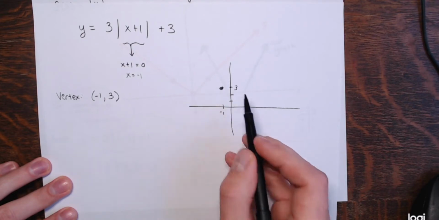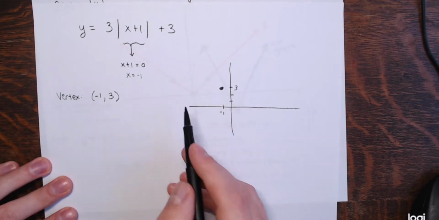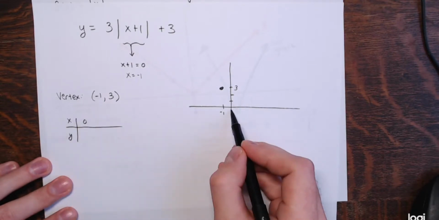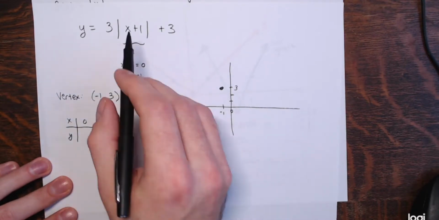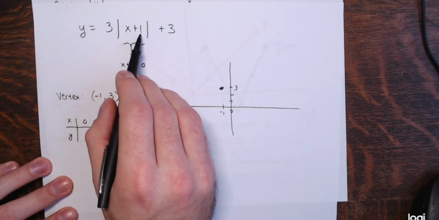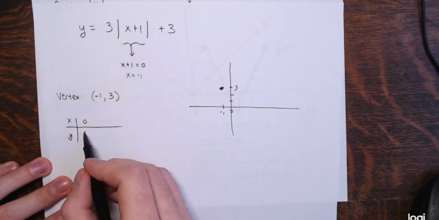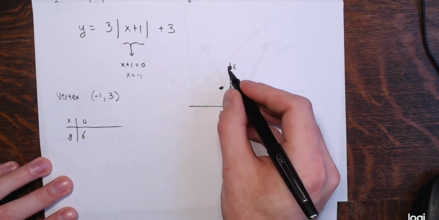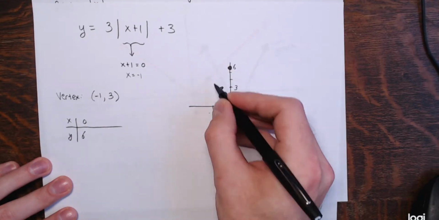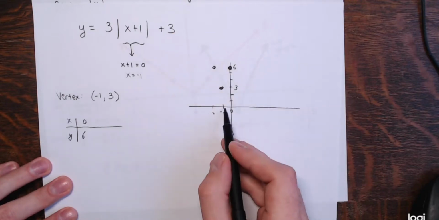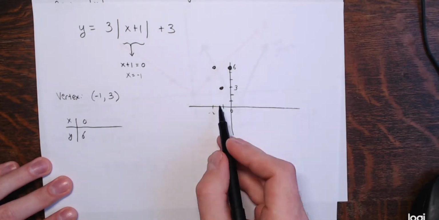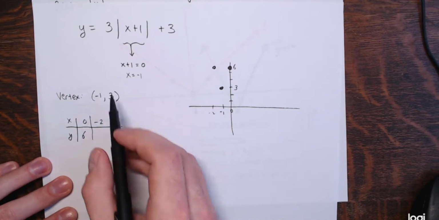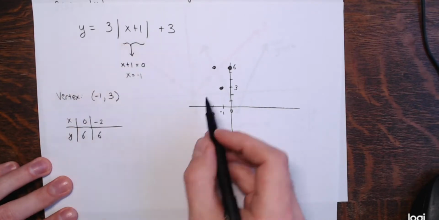There's that. And then just find a point on either side. Here's some other points. So let's make a table. Say 0. If I plug in 0 for x, you'd have 3 times 1 is 3 plus 3 is 6. You have 0, 6 is on this. And then you could use some symmetry and say -2, 6 is also going to be on it, right? Because that's 1 unit to the left of the vertex, 6 up. Or you could just plug in -2 and you would see that you'd get an output of 6 as well.